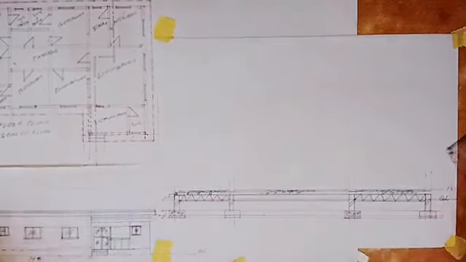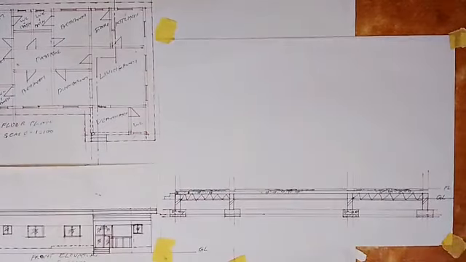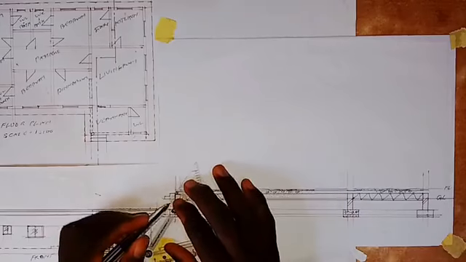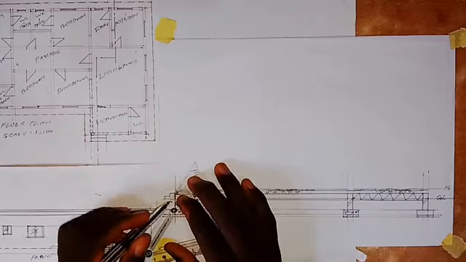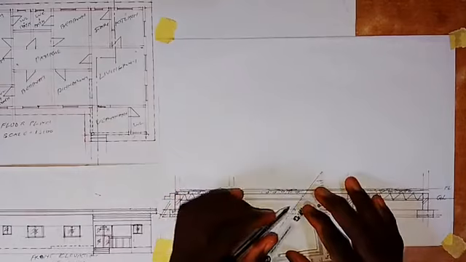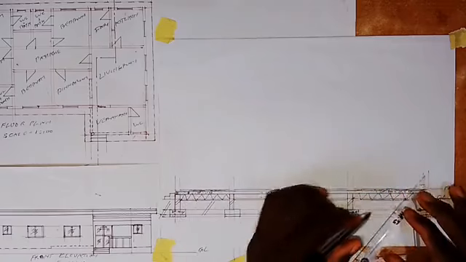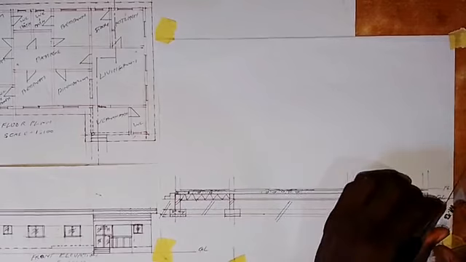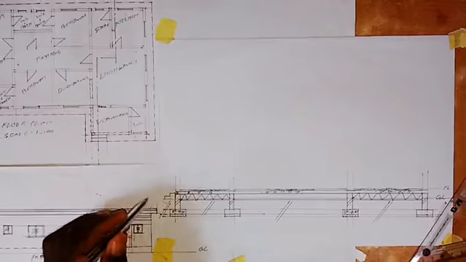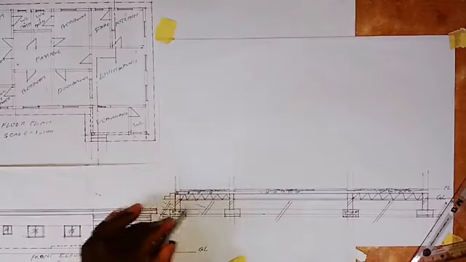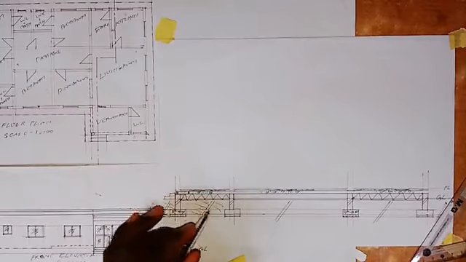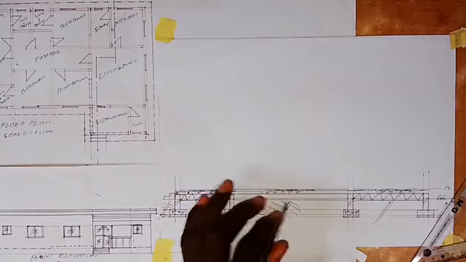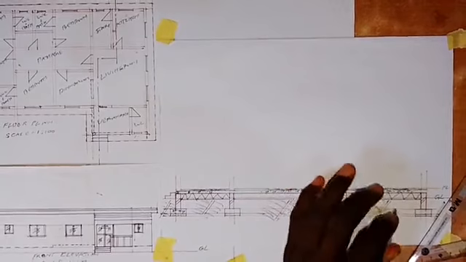Then we need to show what we call the heads. Within this part, that is the sand under here, so we also show it here. So we are putting the heads here. This is how I make my own heads, just like this. Okay, so here we do.